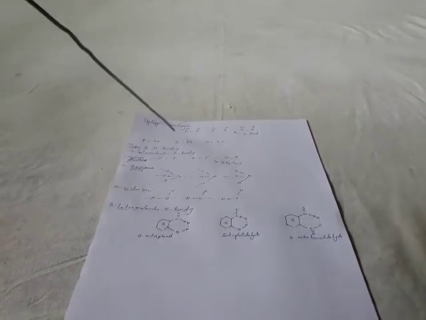Now, as far as the conditions of hydrogen bonding are concerned, one of the conditions is that the hydrogen atom should be linked to a strongly electronegative element like fluorine, oxygen, and nitrogen, as they have a high value of electronegativity.